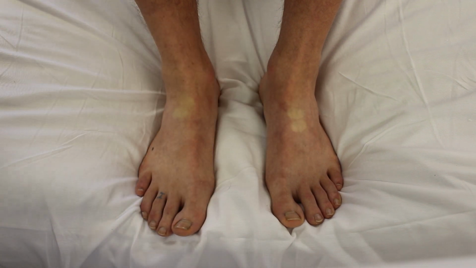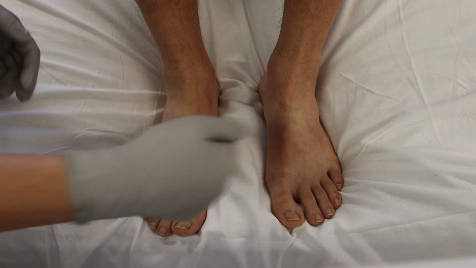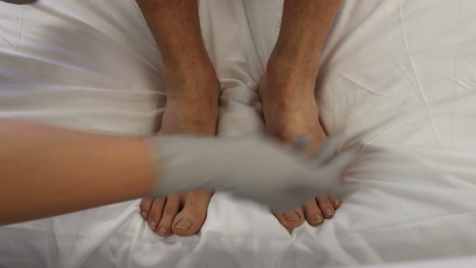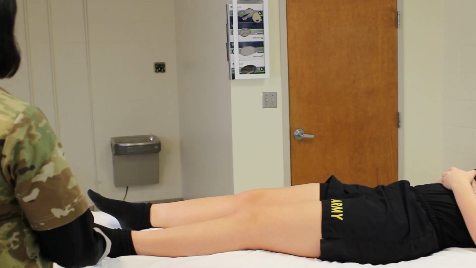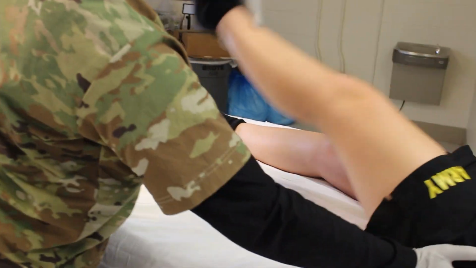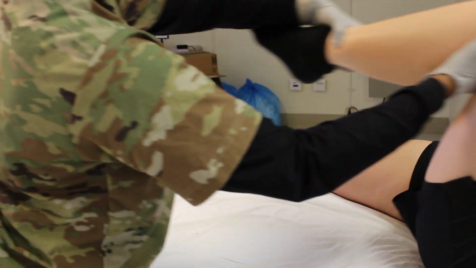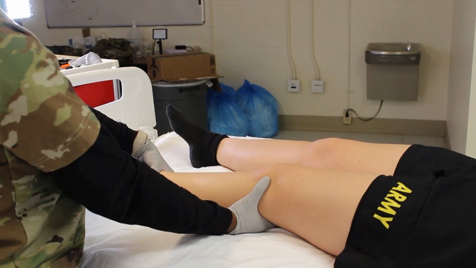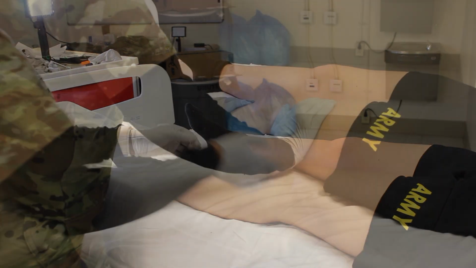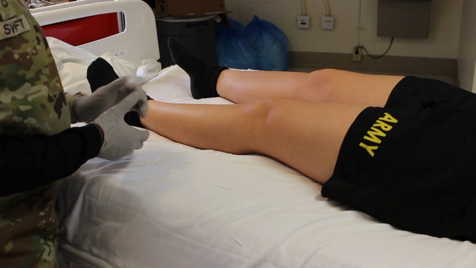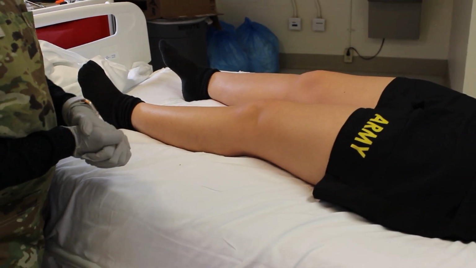And also, we're going to be checking for edema in the lower extremities. Any pain or discomfort with this, ma'am? No. Excellent. The patient's skin is warm, dry, and intact with muscle tone and even hair distribution.